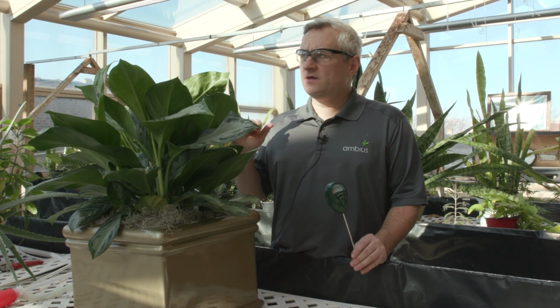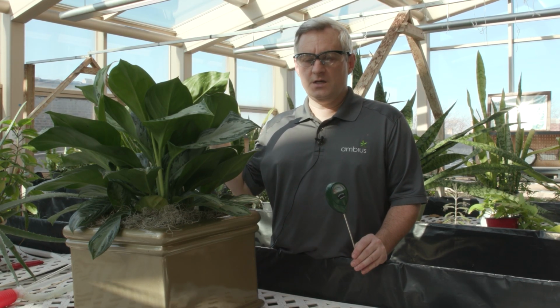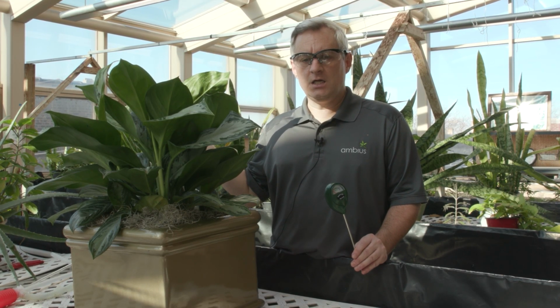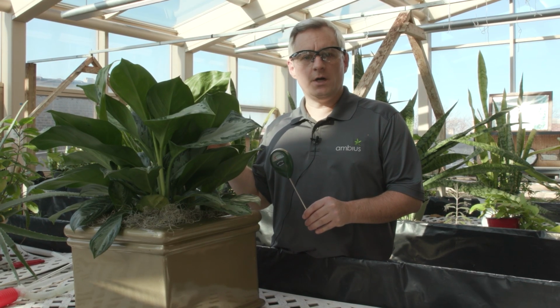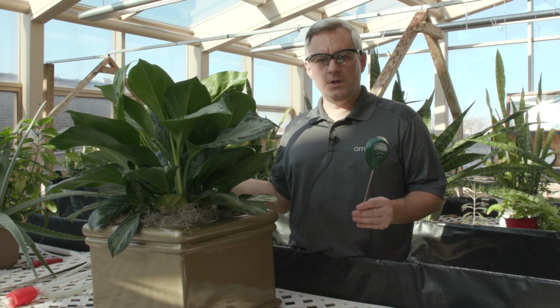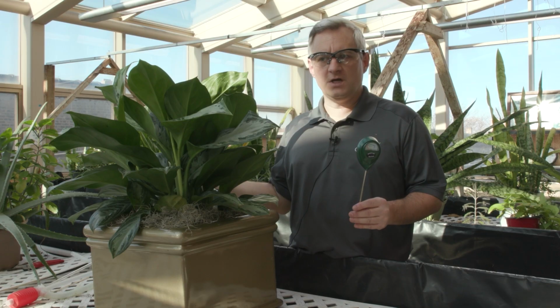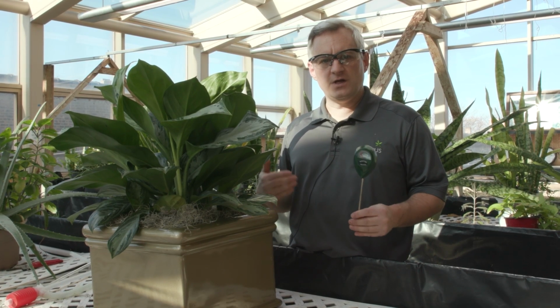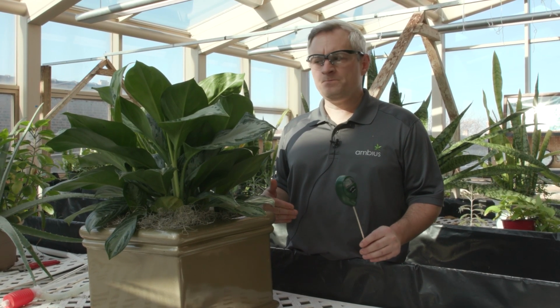We also want to take into consideration factors like light. And if you could see, today's a very sunny day. A plant like this is going to use more water on a sunny day than it would if the weather is dark and overcast. So that can change easily how often you water your plant.